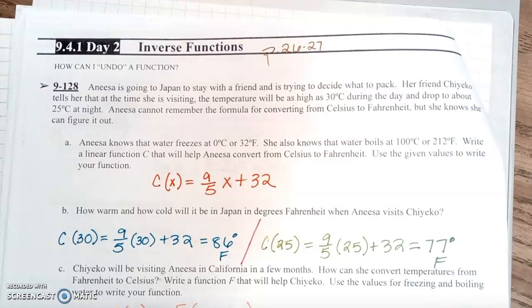So question 128 says, Anissa is going to Japan to stay with a friend and is trying to decide what to pack. Her friend Chieko tells her that at the time she is visiting, the temperature will be as high as 30 degrees Celsius during the day and drop to about 25 degrees Celsius at night. Anissa cannot remember the formula for converting from Celsius to Fahrenheit, but she knows she can figure it out.